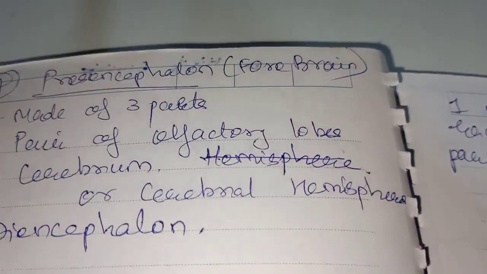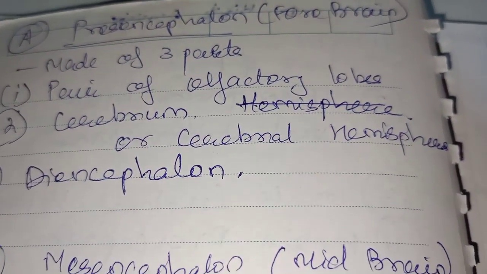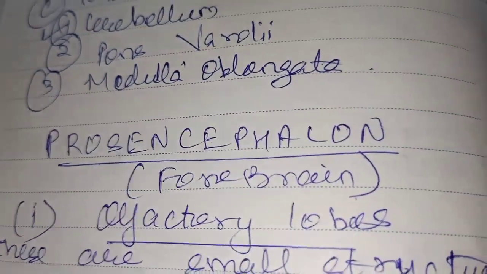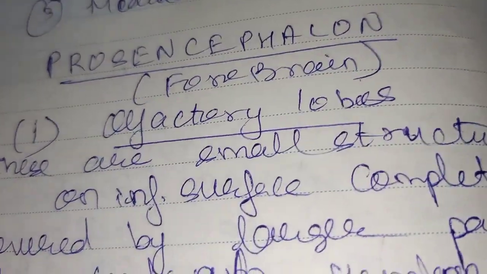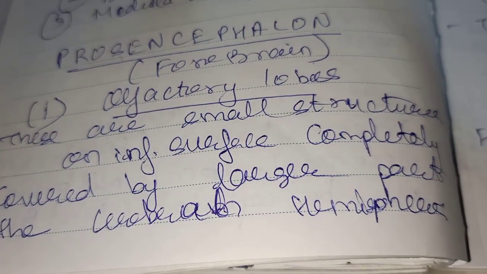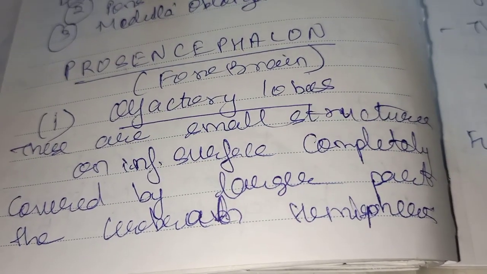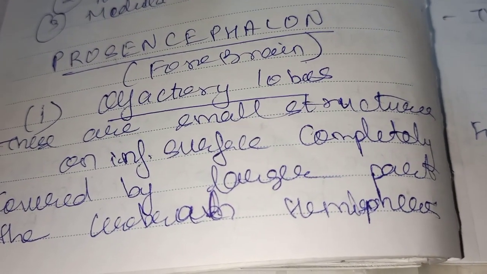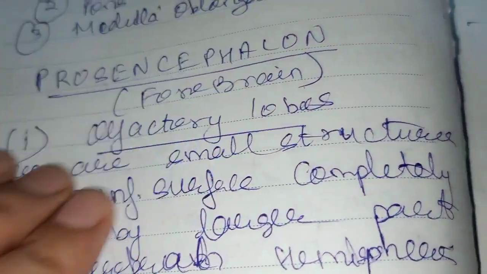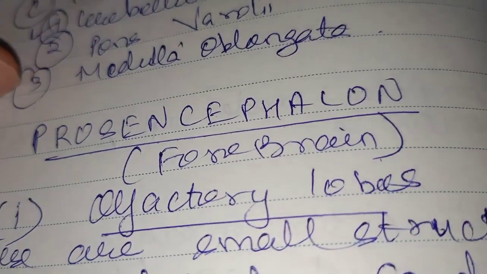First we'll talk about the prosencephalon part, the forebrain, and this consists of a pair of olfactory lobes. It is a part of the forebrain which consists of olfactory lobes. They are small structures on the inferior surface, completely covered by the large part of the cerebral hemispheres.